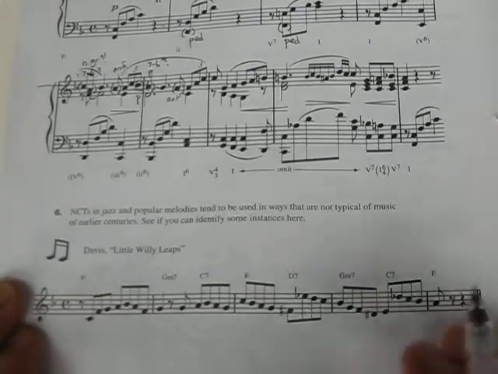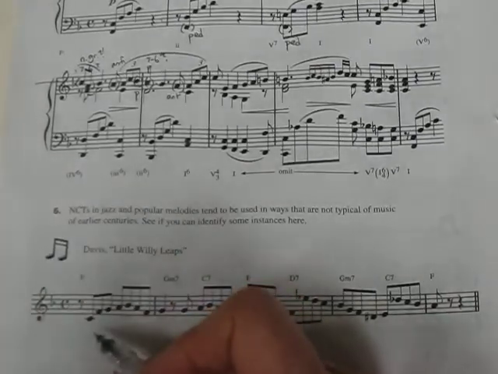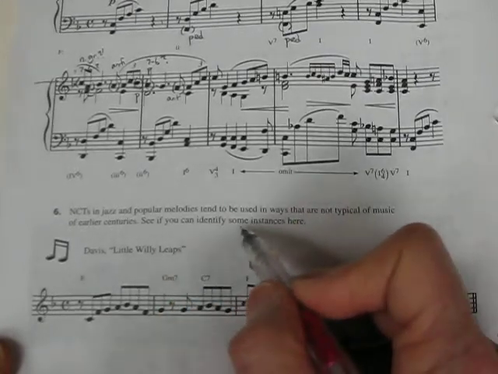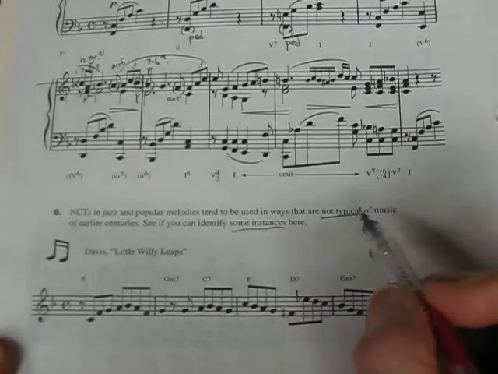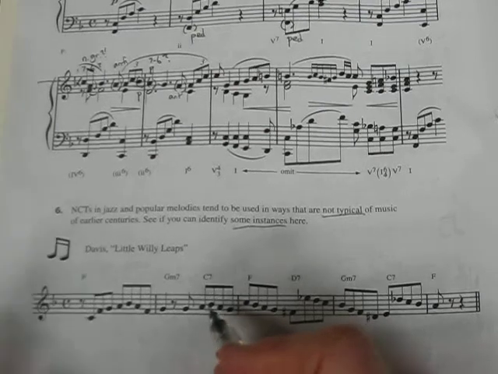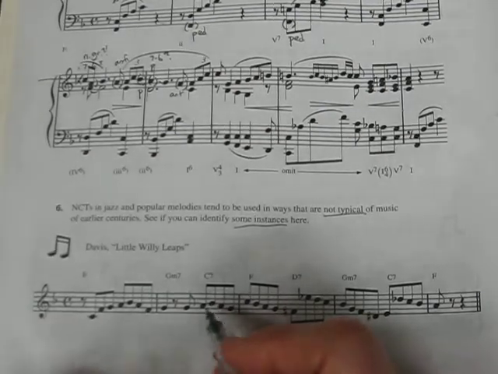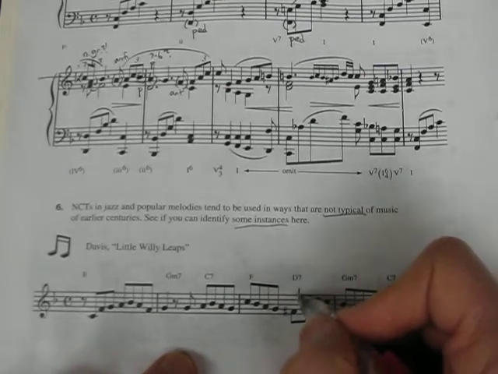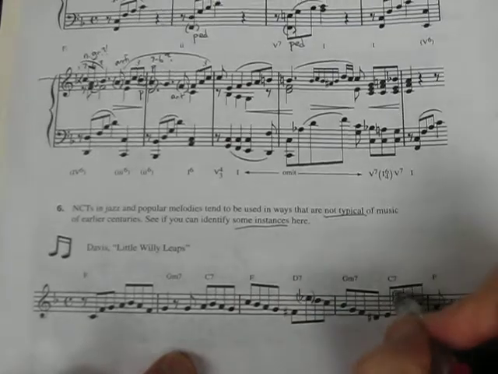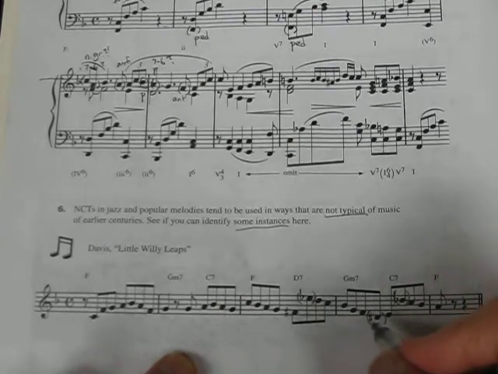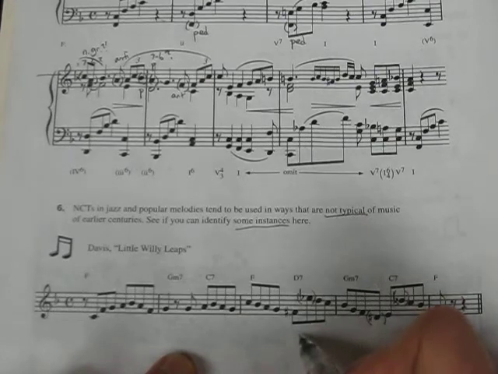Let's look at the next one, and this is a nice example because it's in the jazz literature, and finding some differences in jazz. You could analyze all the NCTs, but it just asked you to find some instances that were not typical, okay? And I think what we see here are 3 things, 3 appoggiaturas that are, first of all, unaccented. Here's one, and here's one. They're on a weak part of the beat, okay? Usually they would be on a strong part of the beat.